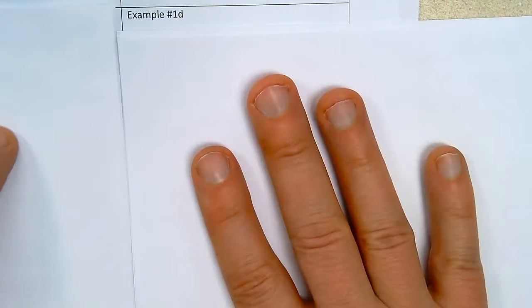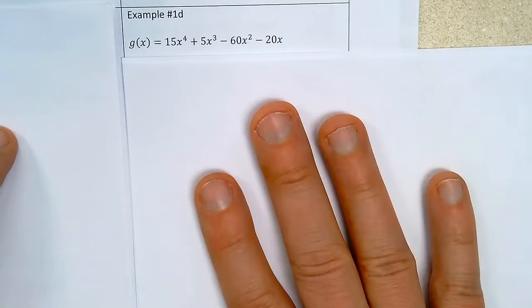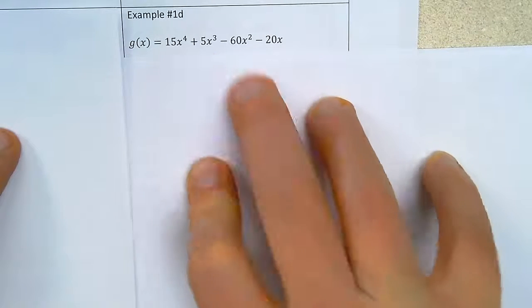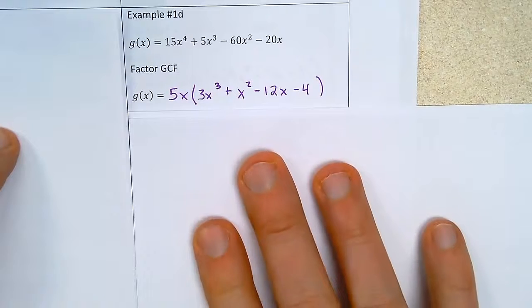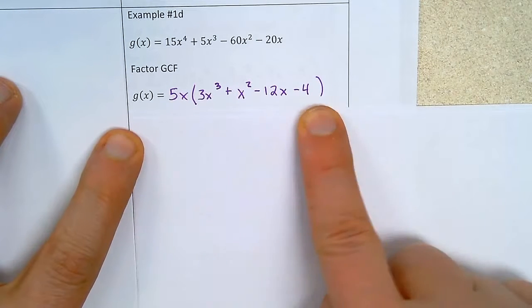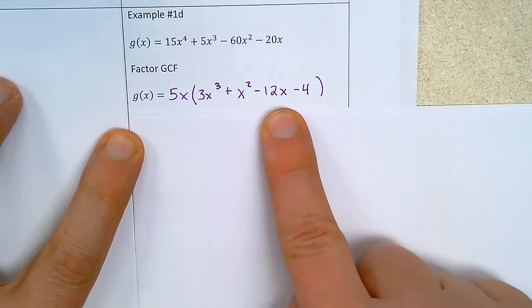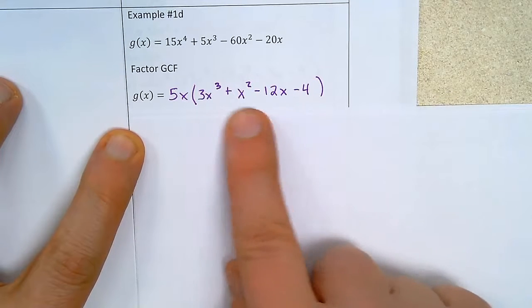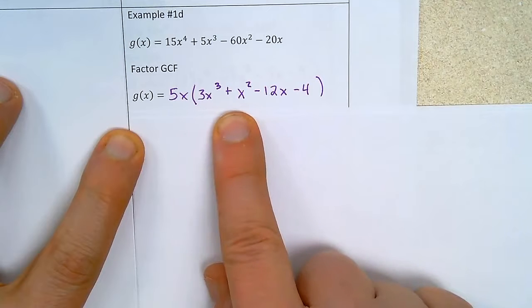1d. Got a four-term polynomial. Looks like there's x's in all of them, and they're all multiples of 5. So I'm going to pull a 5x out to the front, leaving behind 3x cubed plus x squared minus 12x minus 4. Then I want to ask the question, is there a common factor between the first two terms?